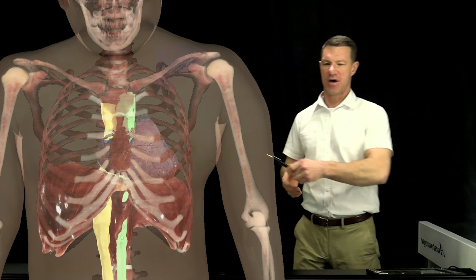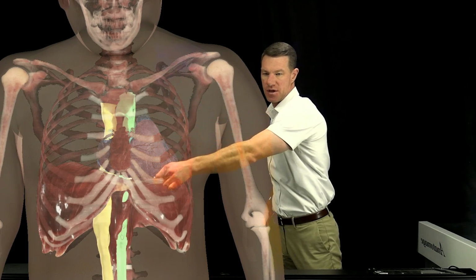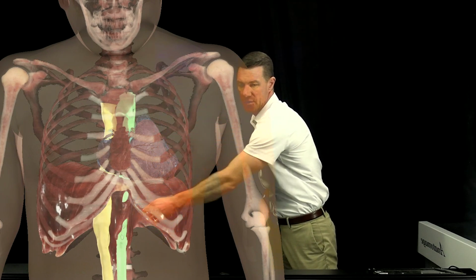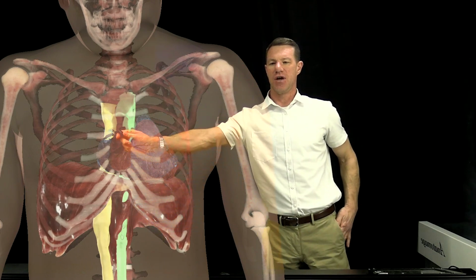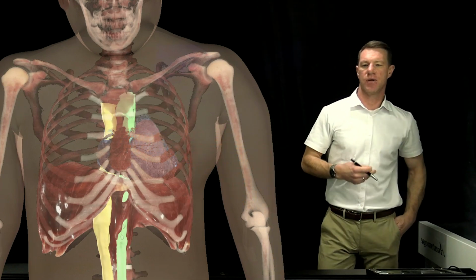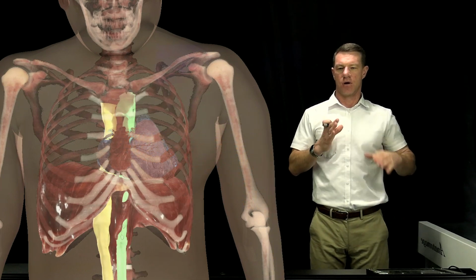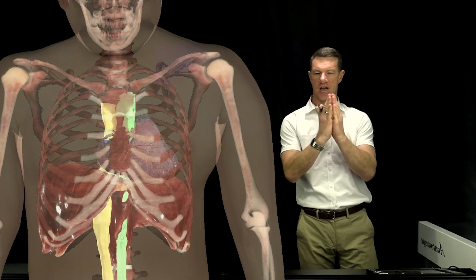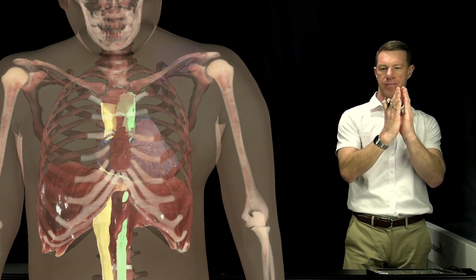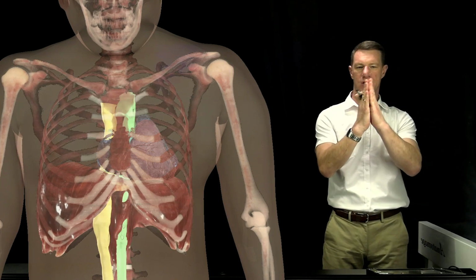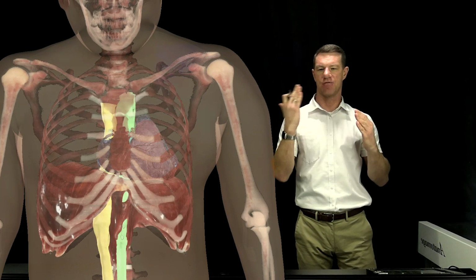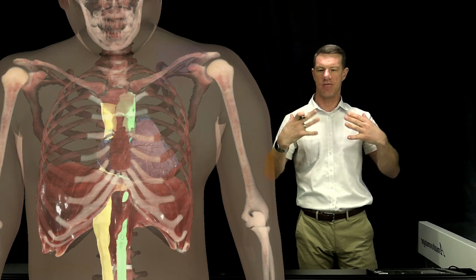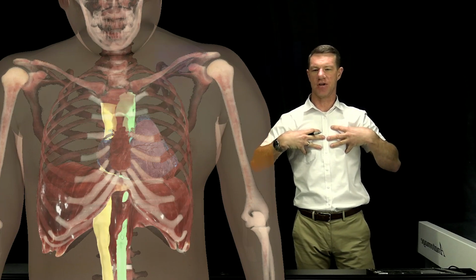We also have highlighted in green the aorta, and then in yellow over here the inferior vena cava and the superior vena cava. Those are all connected with connective tissue called the mediastinum. That will separate the right side of the thoracic cavity from the left side of the thoracic cavity. So there's two completely separate cavities there.